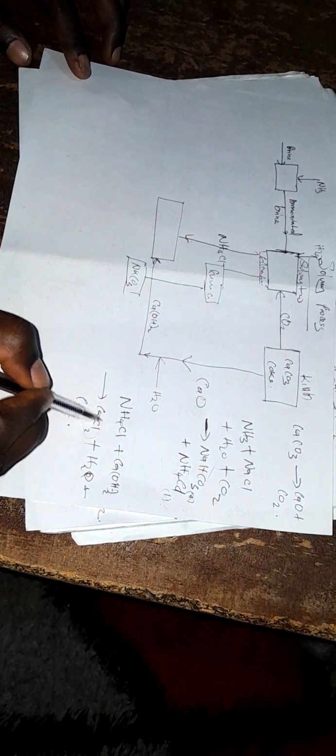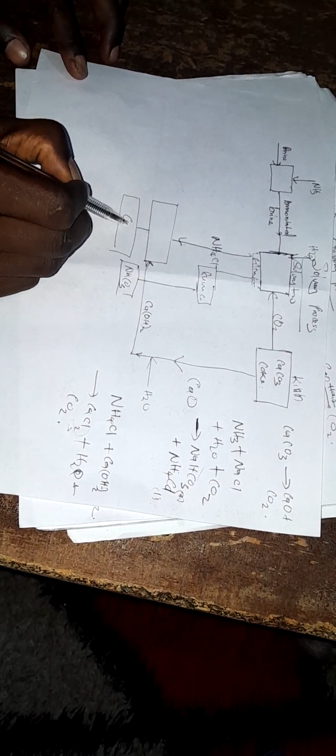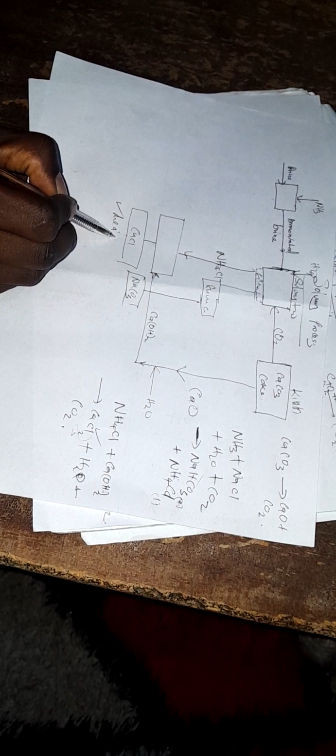So here we have calcium chloride, solid calcium chloride, which is the only byproduct of Solvay process. So if you are asked, the byproduct of Solvay process is calcium chloride. It is used for de-icing in temperate regions.